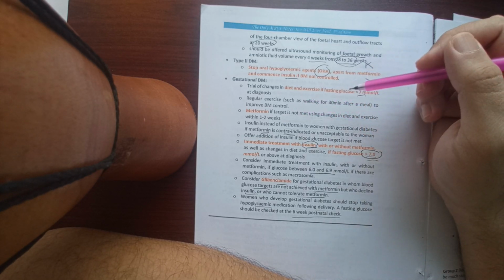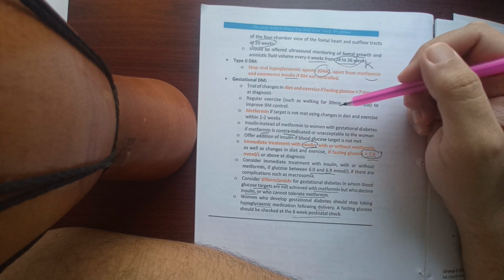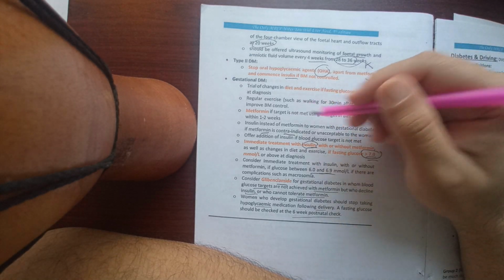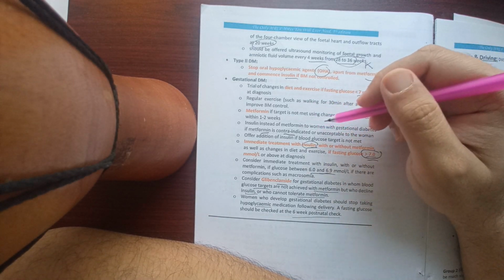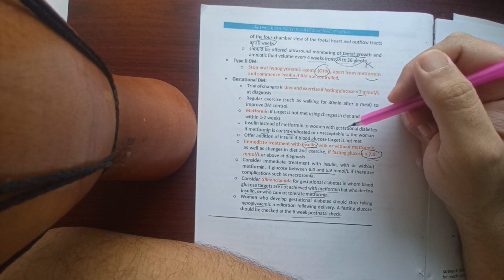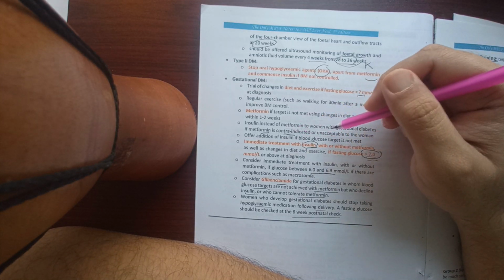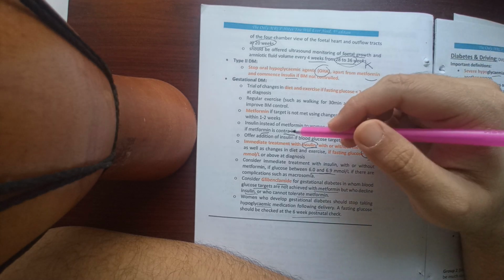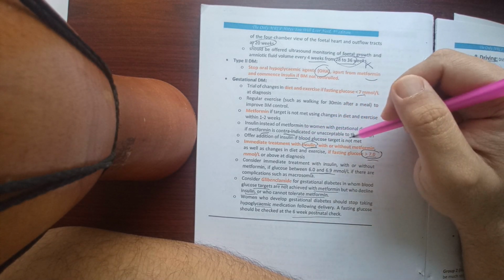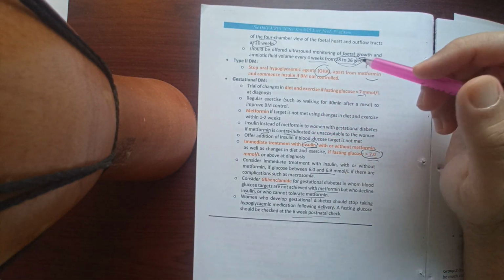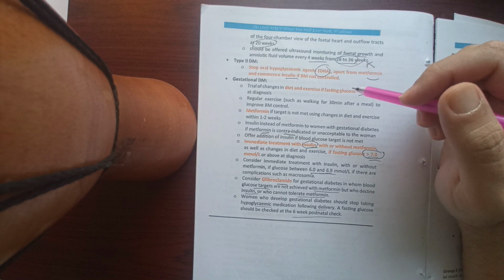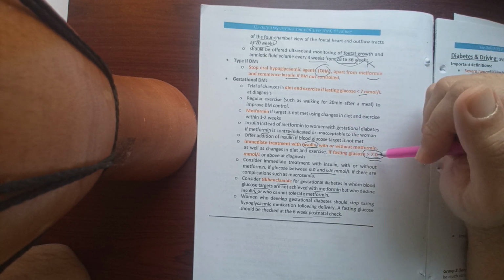Metformin, if the target is not met using changes in diet and exercise within 1 or 2 weeks. Offer insulin instead of metformin to women with gestational diabetes. If metformin is contraindicated or unacceptable to the woman, offer insulin if the blood glucose target is not met. Immediate treatment with insulin, with or without metformin, as well as change in diet, if fasting is more than 7.